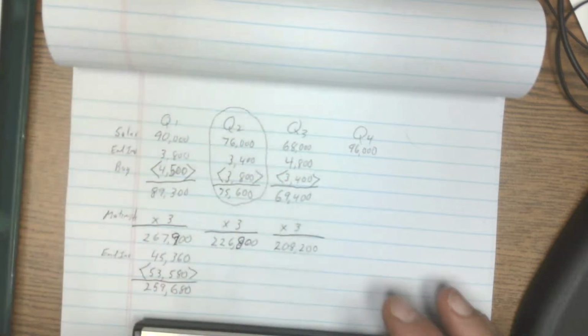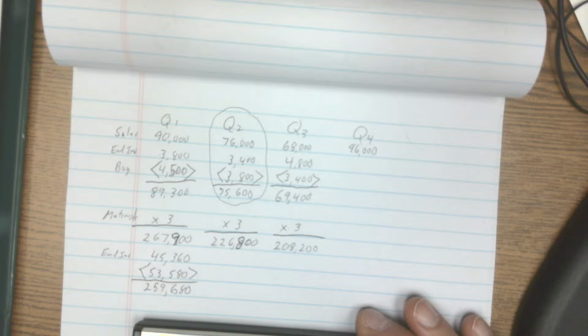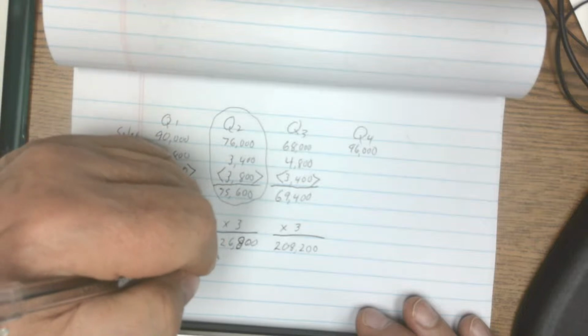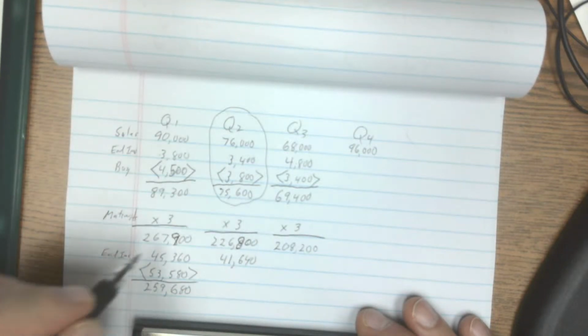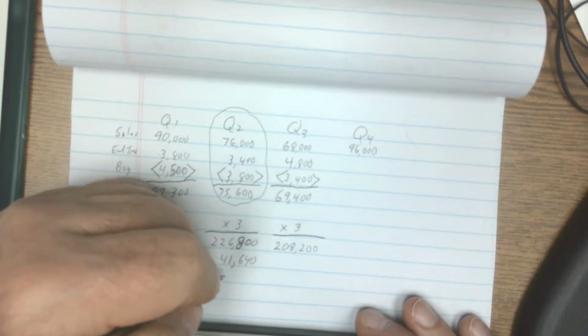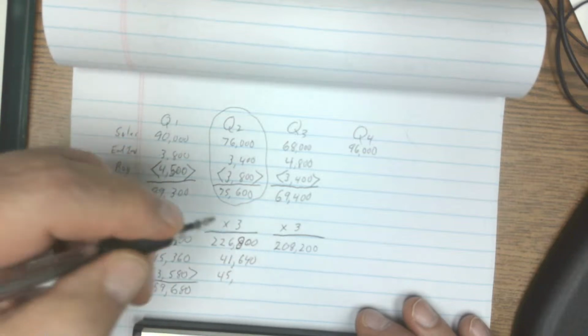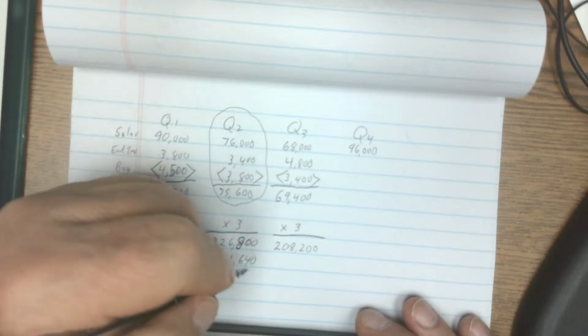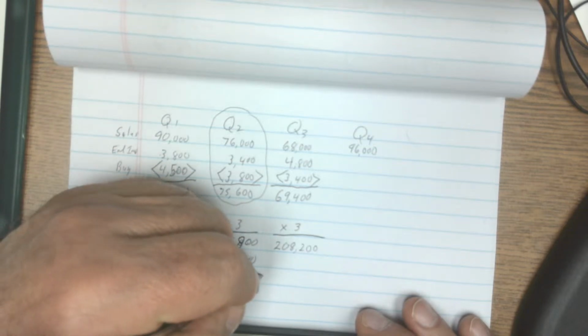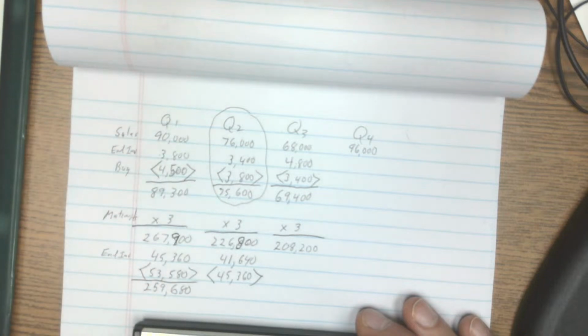Okay, so we do the same thing again for quarter two. We go over to quarter three. We need 208,200 times 20%. So we need 41,640 in the ending inventory. Once again, we can bring this beginning inventory down because this is the ending inventory. That's the beginning inventory. And I subtract that off.